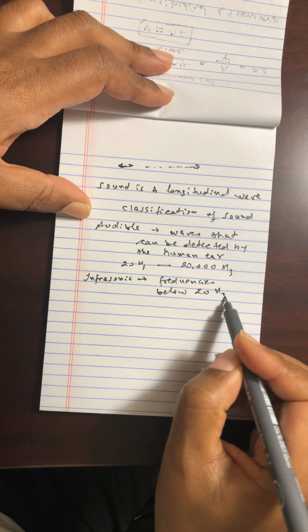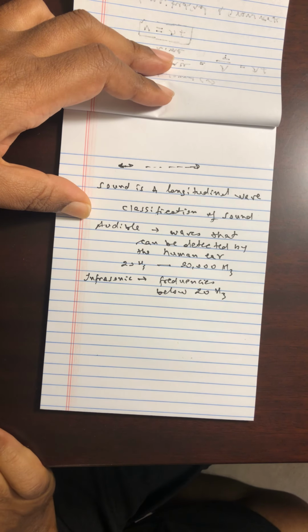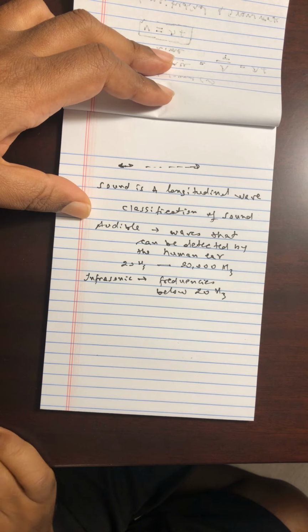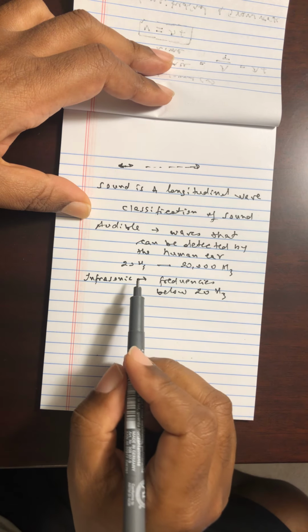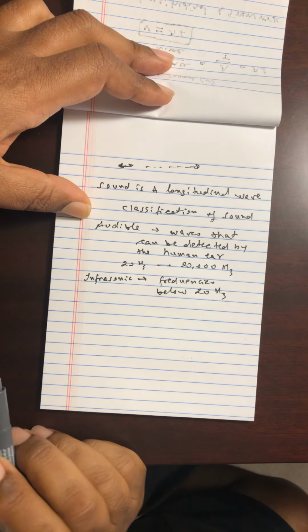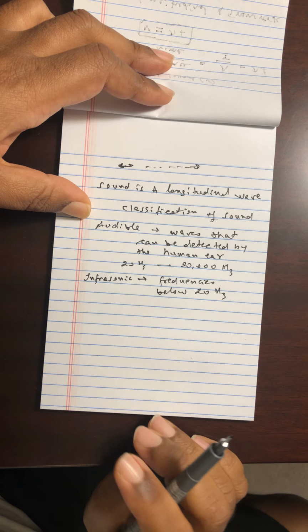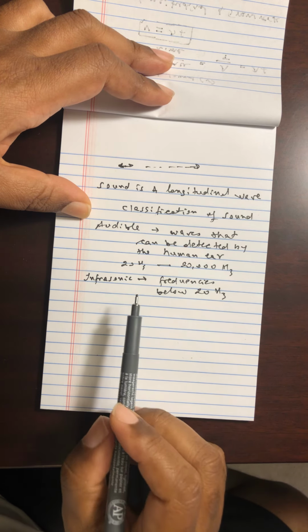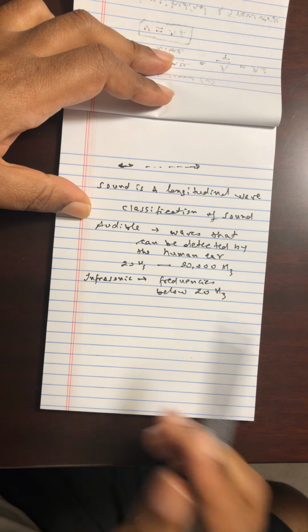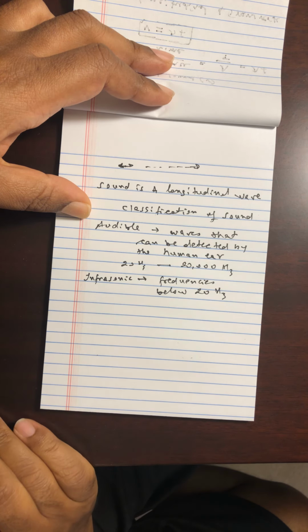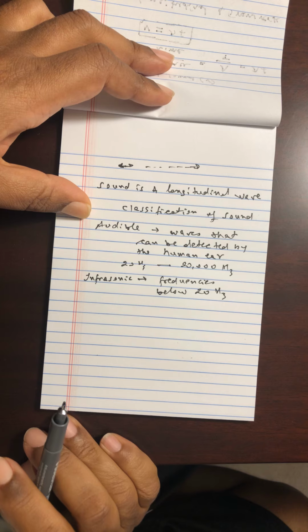A good example is earthquake. Earthquake vibrates at a speed of less than 20 cycles per second, so you can feel it, but you can't hear it. So if the frequency, which is the number of cycles per second, is less than 20 times per second, it cannot be detected by a human ear. It's called infrasonic.